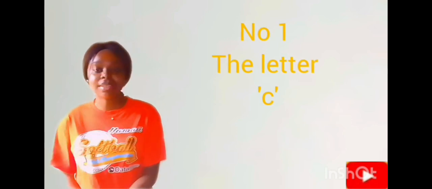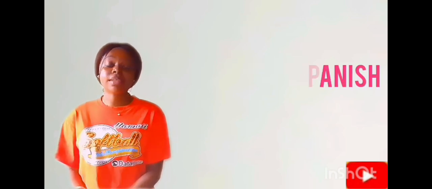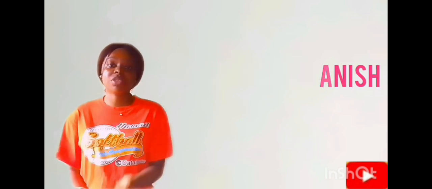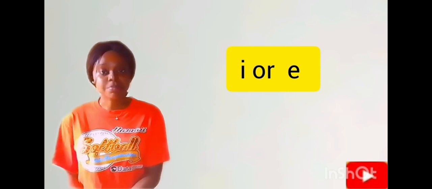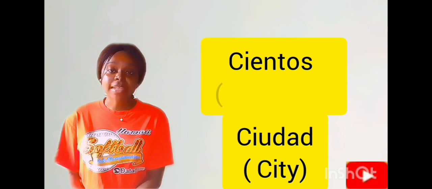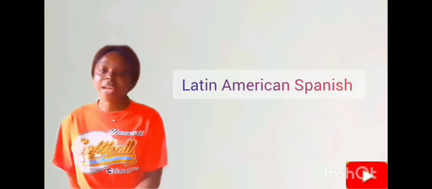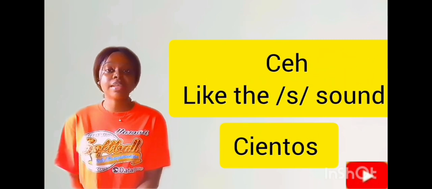Number 1, the letter C. The letter C in standard Spanish is pronounced as the voiceless fricative, the theta sound, whenever it is followed by the vowels E or I. For example, cientos, ciudad. But in Latin American Spanish, it is pronounced like S. For example, cientos, ciudad.